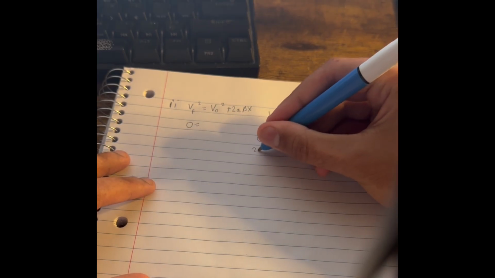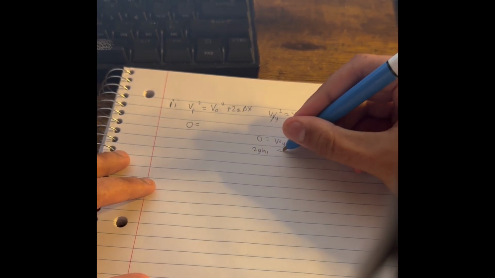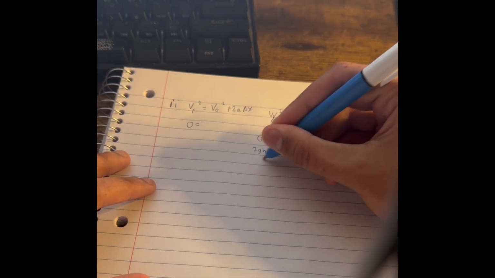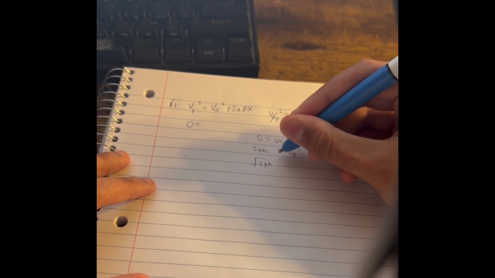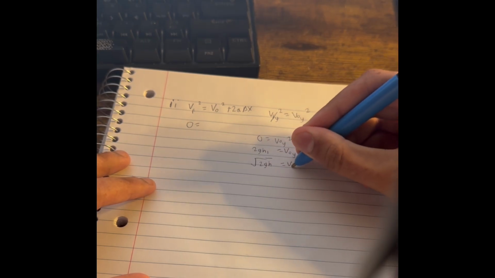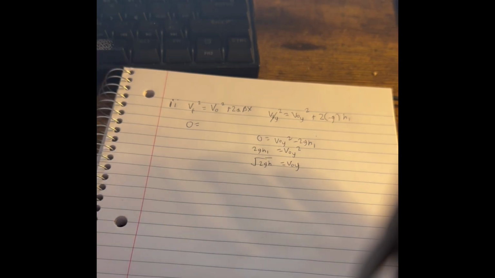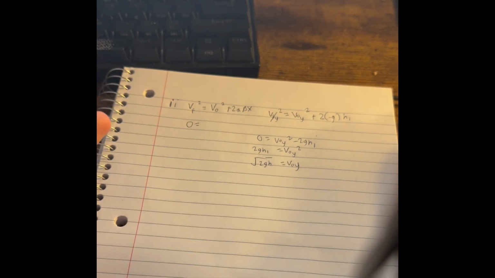Okay, so we can put 2h1 to this side. Square root both sides. Okay, now here's the thing. When you're talking about initial velocity, we're not looking for the initial velocity of x or y. We're looking for the initial velocity of the whole thing. Well, how do you do that?